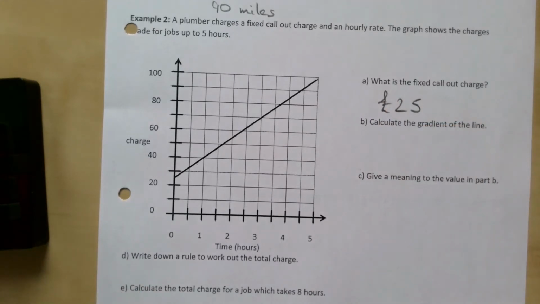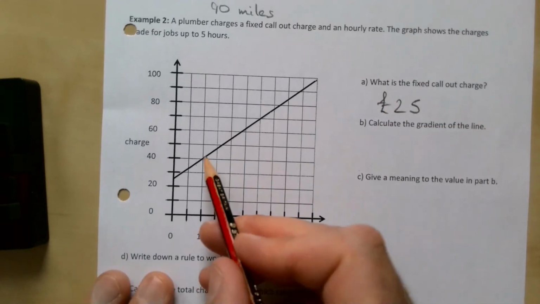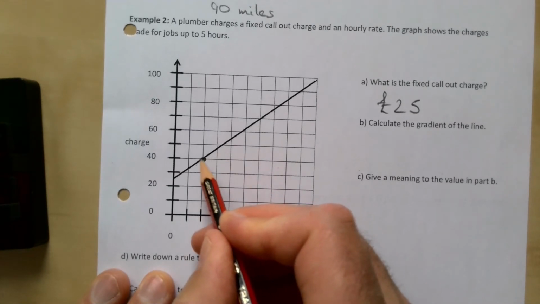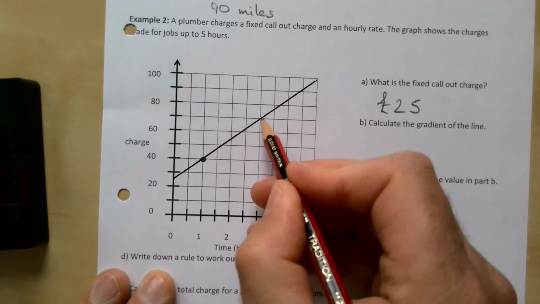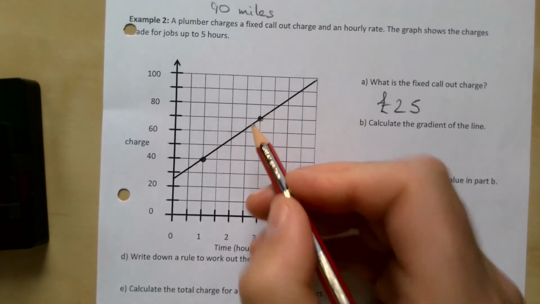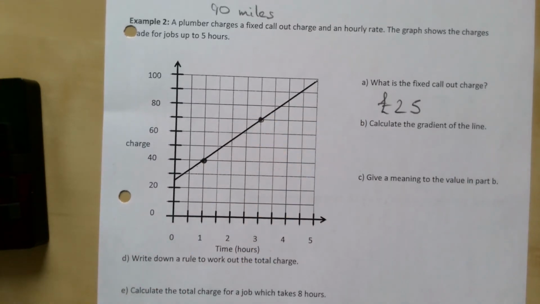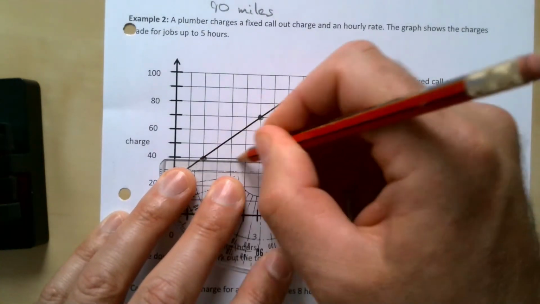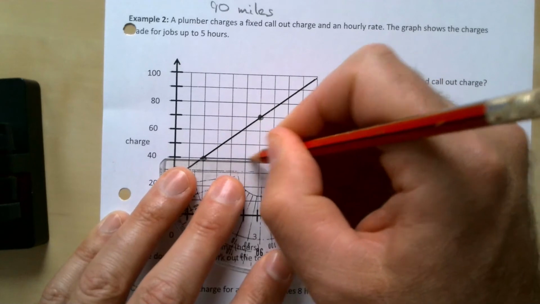Calculate the gradient of the line. So we need to find again a couple of places where it's going to cross. So I'm going to pick this point here because it's crossing a nice line, and I'm going to pick this point here. So let's draw a wee line on here, and we'll do either rise over run, or you can do your coordinates, but I think we're going to go for rise over run in this particular case.